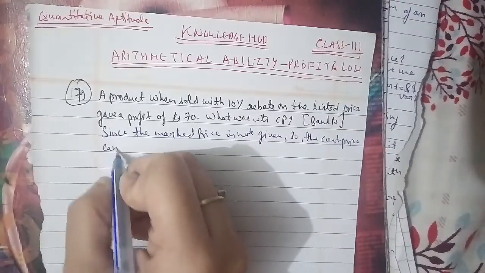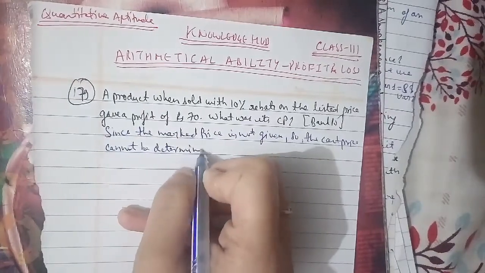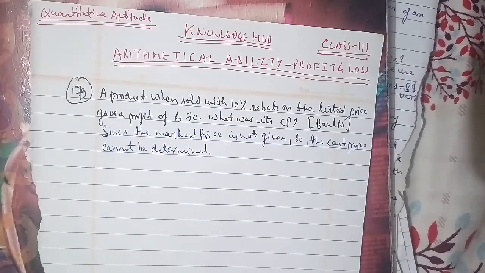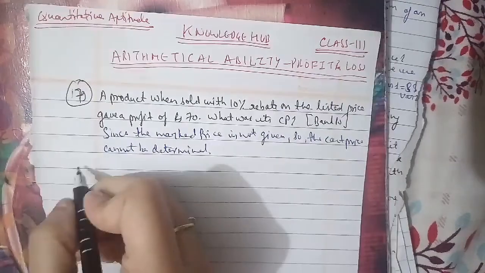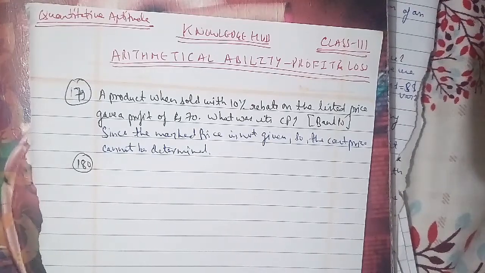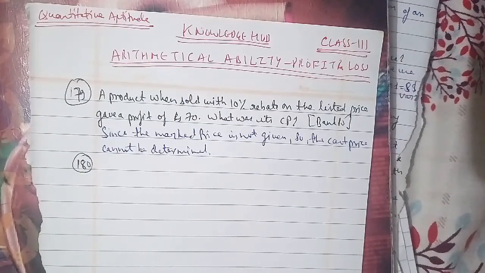Now we go ahead for the next question, another important one, the 180th question of the session. The question is: the labeled price of a cupboard is rupees 6,500. The shopkeeper sold it by giving a 5% discount on the labeled price and earned a profit of 15%. What approximately is the cost price of the cupboard? That has been asked in the bank PO question paper. The options are rupees 5,000, 5,350, 5,600, 5,800 and 6,000.